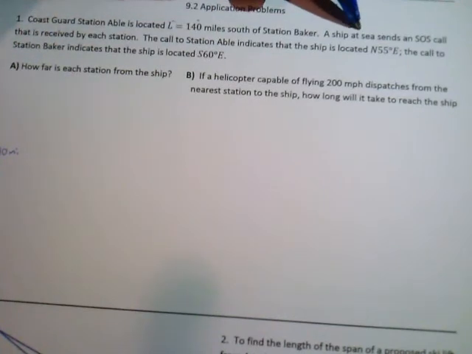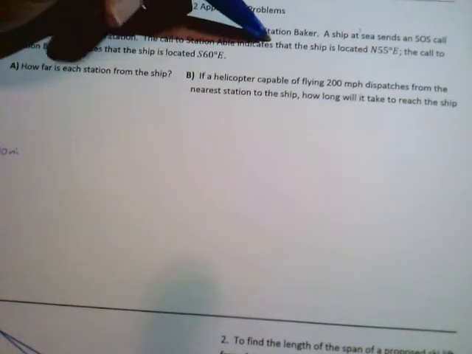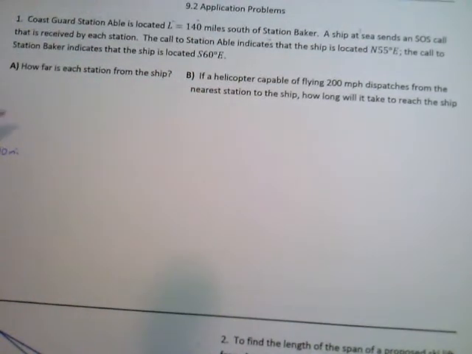A ship at sea sends an SOS call that is received by each station. The call to Station Able indicates that the ship is located north 55 degrees east. So this is just pure north, then it's going north and then 55 degrees out to the east. So this will be 55 degrees.